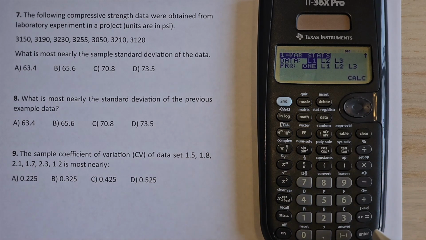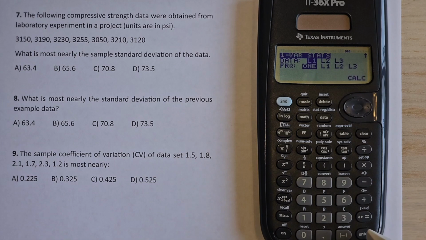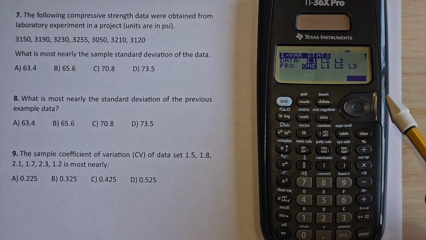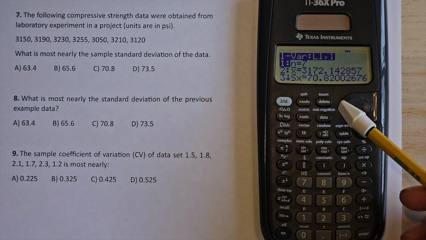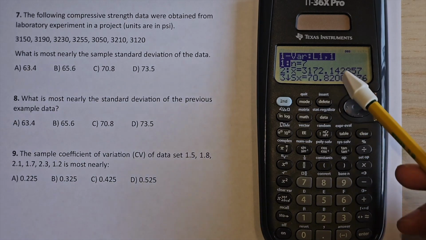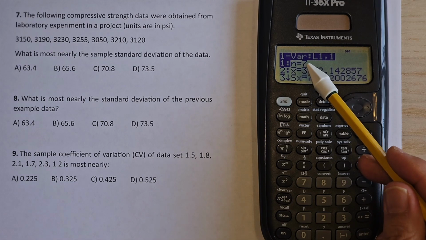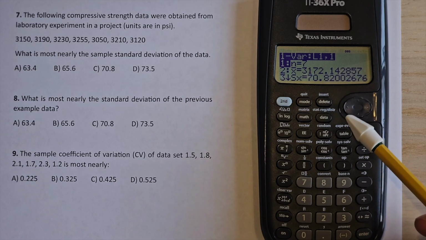We should confirm the data. My data is in L1 and we don't have any extra frequency, so I'm going to enter on calc to have a calculation. So as you can see here, the results are ready to use. The number of data is 7. X bar equals 3172.